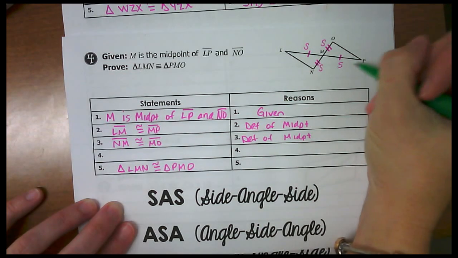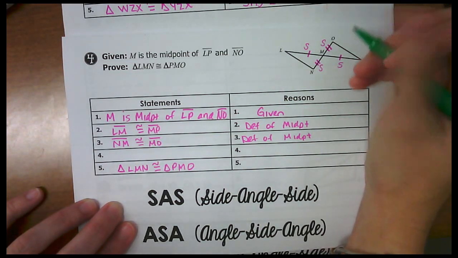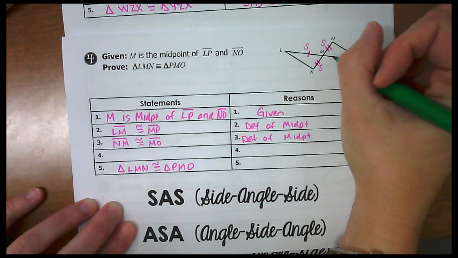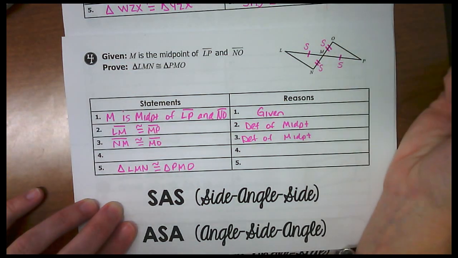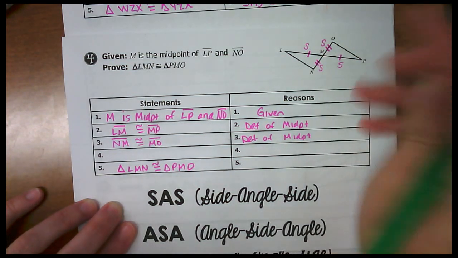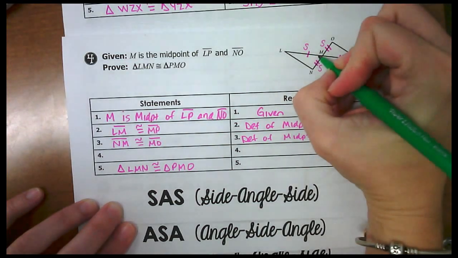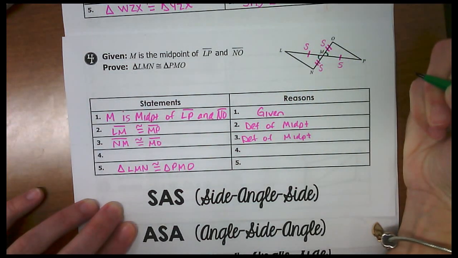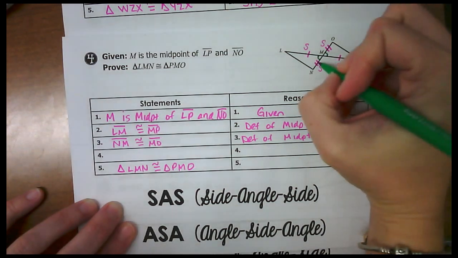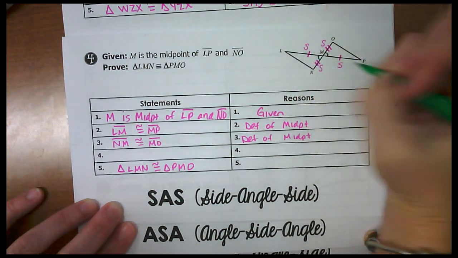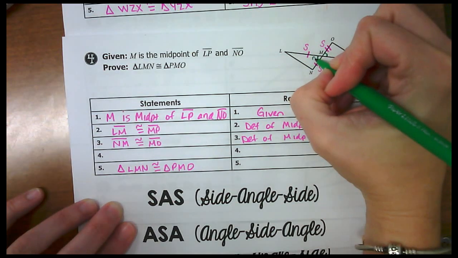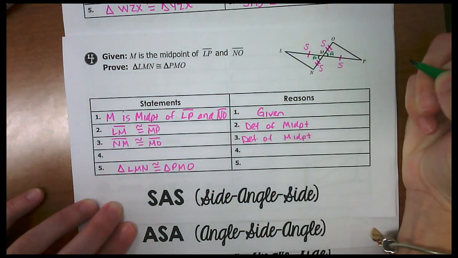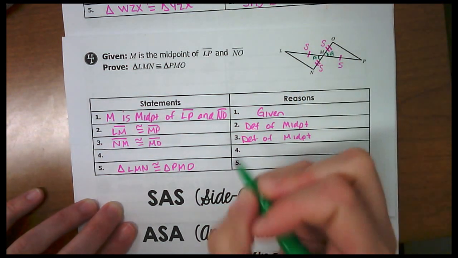Okay, look at my picture. I do not have any sides that are in both triangles, so I can't use reflexive. I do see vertical angles. This angle right here and this angle right here are vertical. Remember, vertical are on opposite sides of an X. So I'm going to mark those angles congruent, and I'm going to put little A's there.